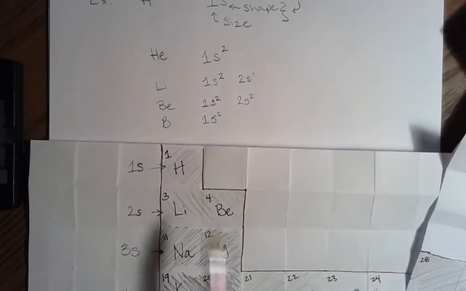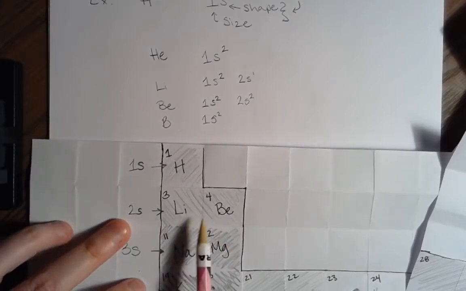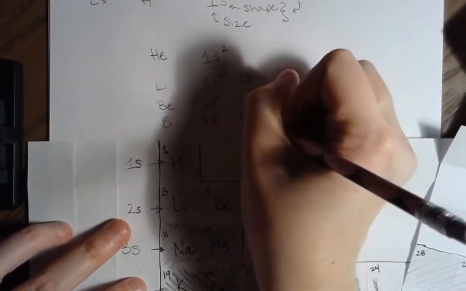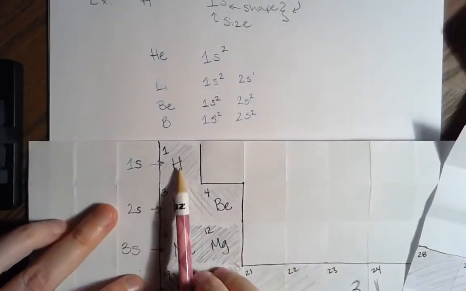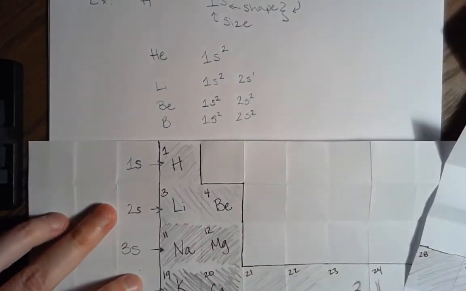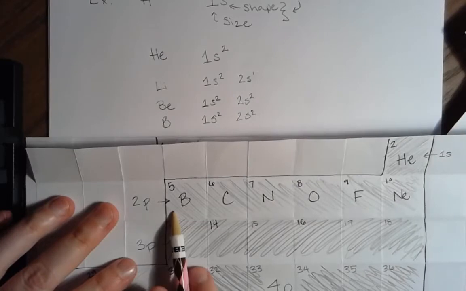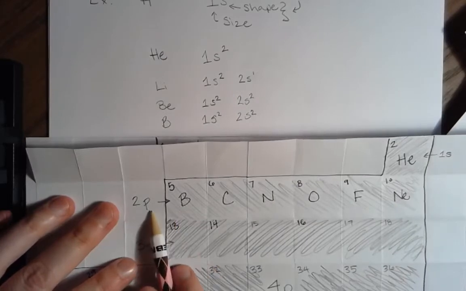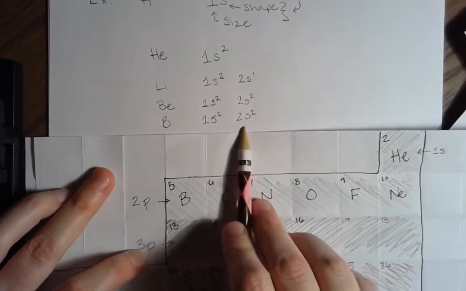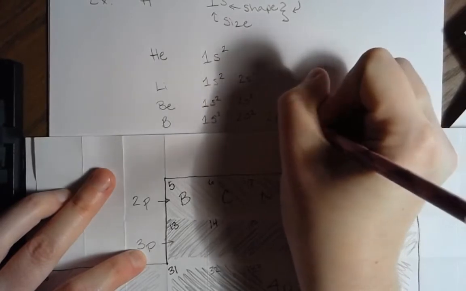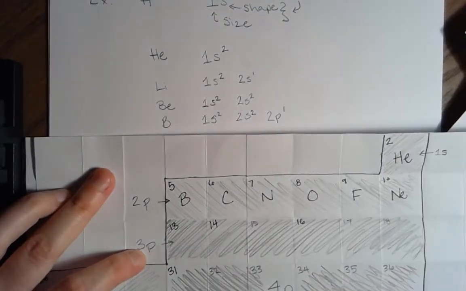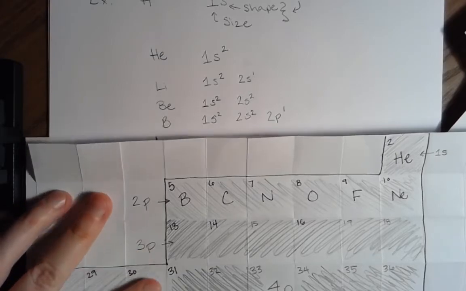Boron over here has a full 2s. You can kind of just walk across your table and write what you see, more or less. So the 1s is the first thing you run into. We're counting to 5, so the 1s is full with 2. The 2s is also full with 2 electrons. And boron is over here in the 2p. Boron has 1 electron in its 2p orbital. So it's got a full 1s2, 2s2, and in boron's 2p, there's 1 electron. You might be starting to see the hang of this.